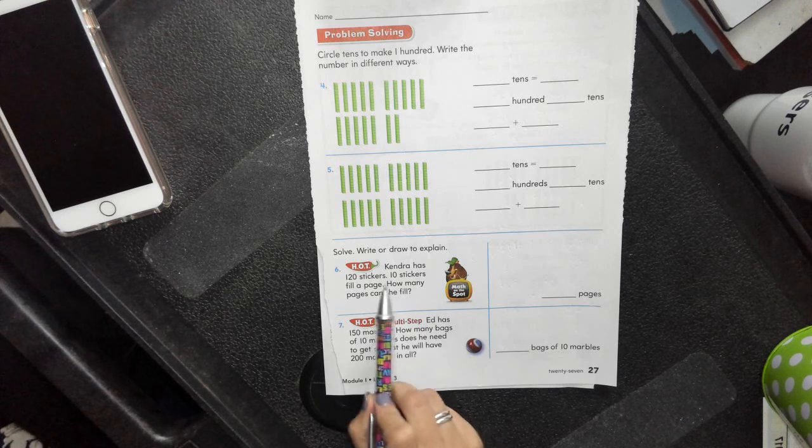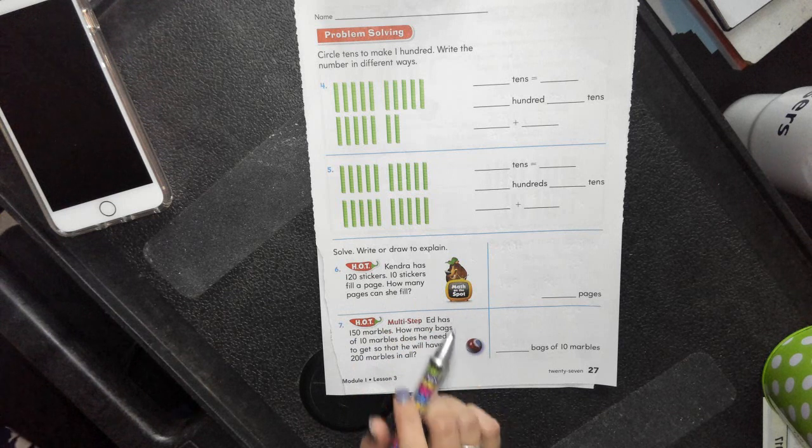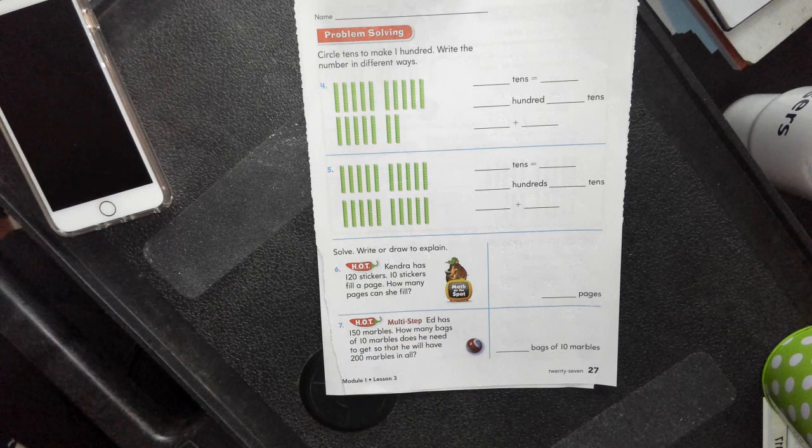Perfect. Our first hot problem is Kendra has 120 stickers. 10 stickers fill up the page. How many pages can she fill? How do you think that we would solve this problem? Isabella? Counting by tens.